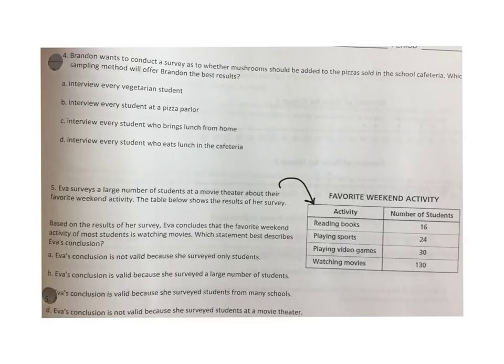Is it A, Ava's conclusion is not valid because she surveyed only students? Is it B, Ava's conclusion is valid because she surveyed a large number of students? Is it C, Ava's conclusion is valid because she surveyed students from many schools? Or is it D, Ava's conclusion is not valid because she surveyed students at a movie theater?